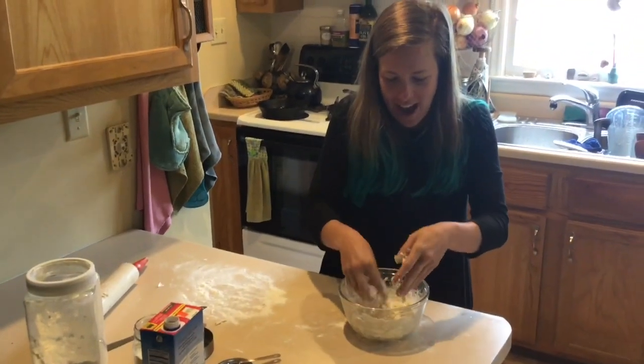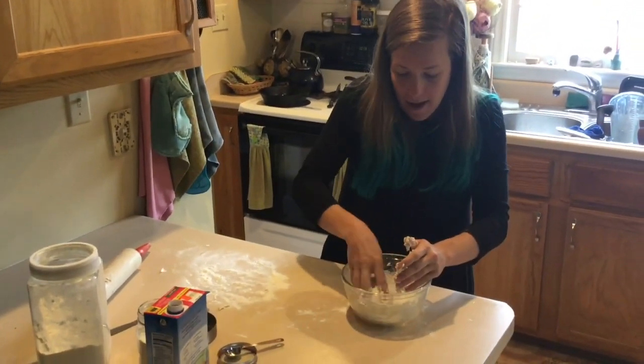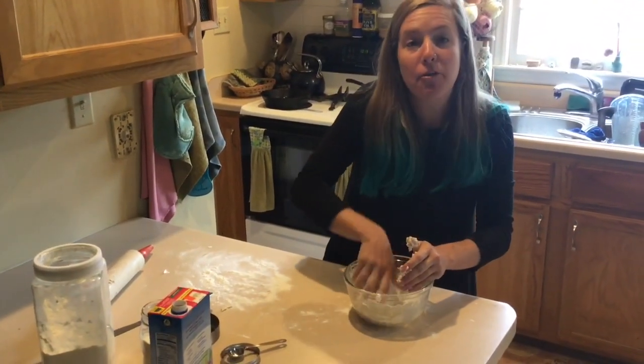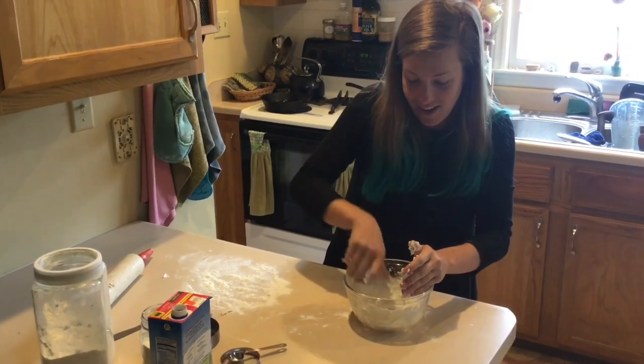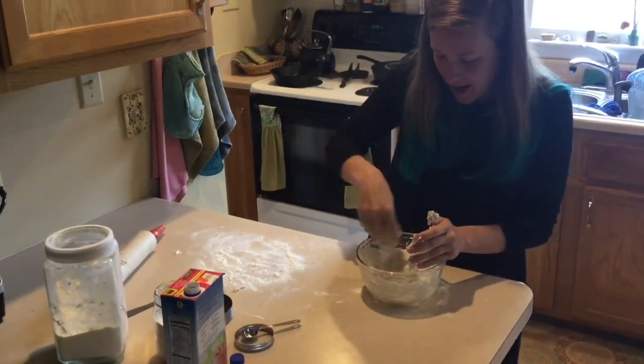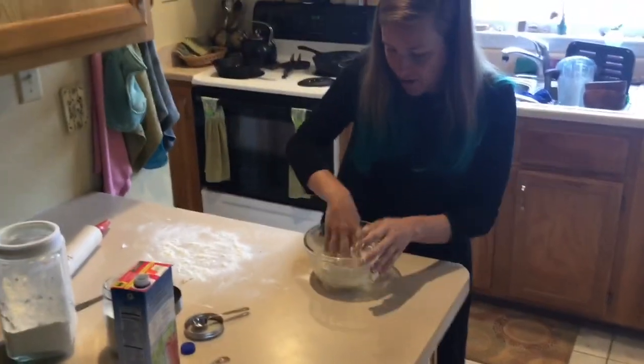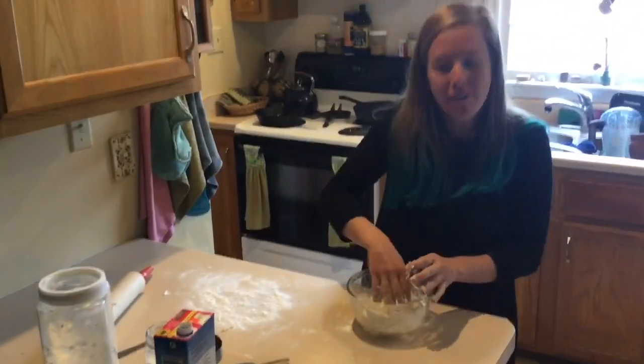So fry jacks are something that Belizean people like to make for breakfast. And that is what I'm doing at my house this morning. I am making fry jacks for Billy and I for breakfast.